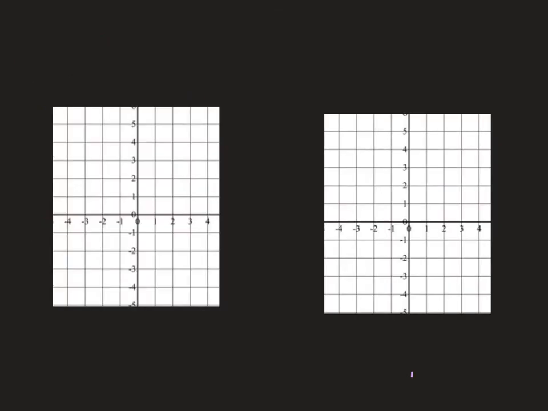If you ever see an equation that says y equals a number, so maybe it's just y equals 4, that's kind of the same thing as y equals 0x plus 4. So I would start at 4, but my slope would be 0, which means I don't go up or down any. It's a horizontal line.